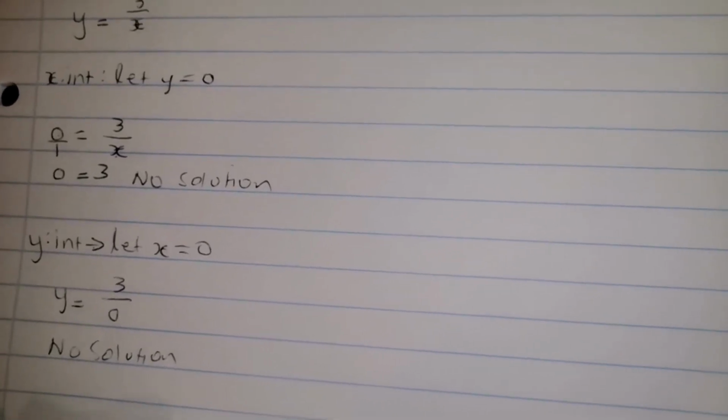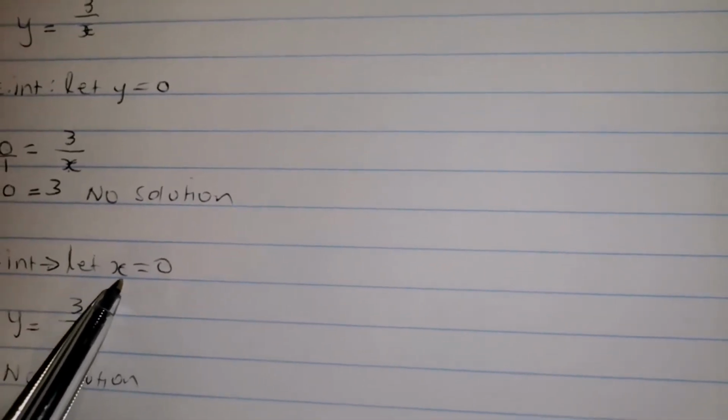So you're done. Now guys, let's come back here. You can see we don't have intercepts, meaning our graph will never touch the y-axis line and the x-axis line, because there's no solution in those positions.